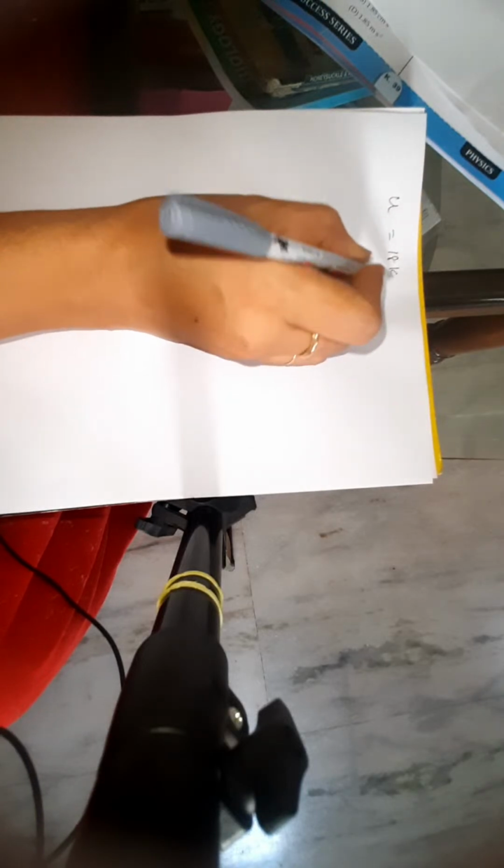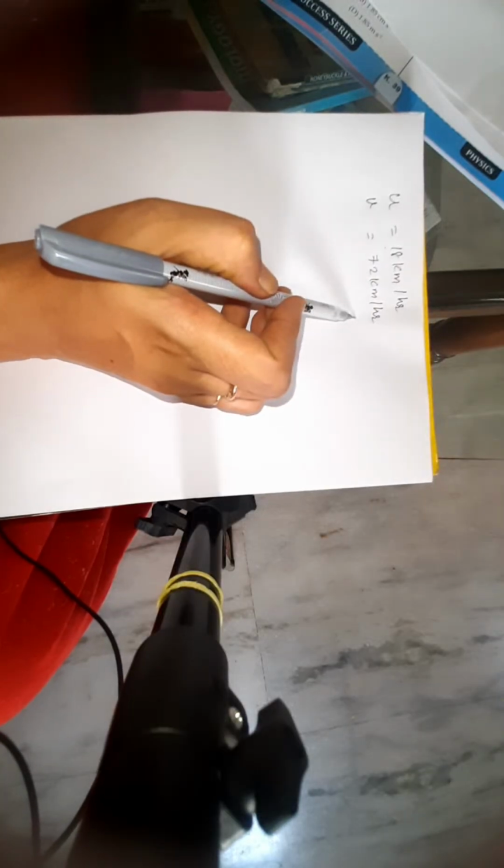Okay, now let's start with the next question. Velocity of the car changes from 18 km per hour to 72 km per hour in 30 seconds. Find the acceleration in kilometer per hour. So here, the initial velocity is given as 18 km per hour and the final velocity is 72 km per hour. Just now I told you, whenever the velocity is given in kilometer per hour, we need to convert it into meter per second.